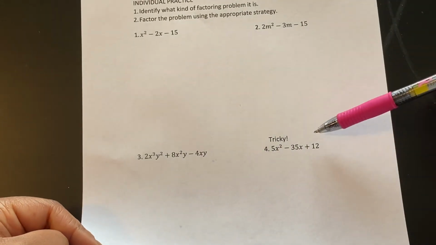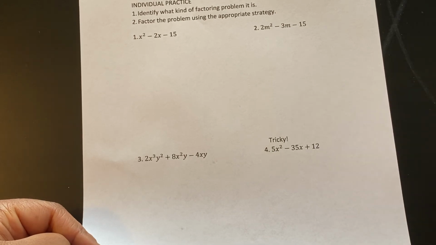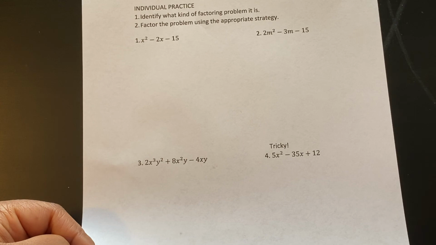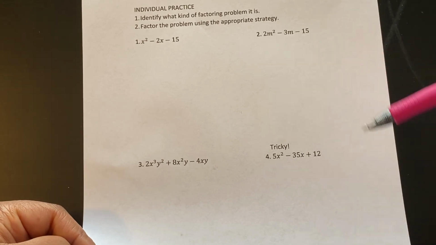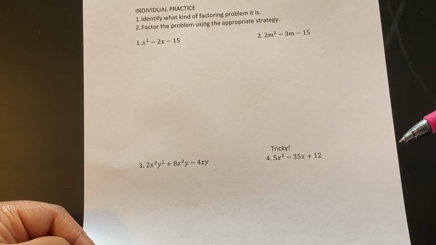This last one, number 4, is tricky. Take your time and do your best. We will go over it next lesson. This individual practice is due by Wednesday, April 8th.